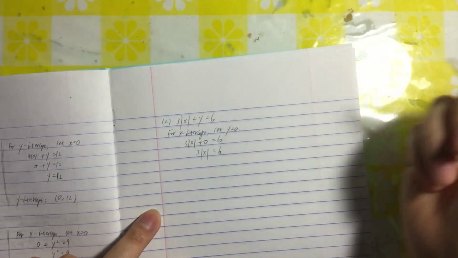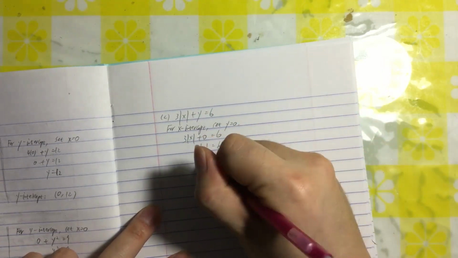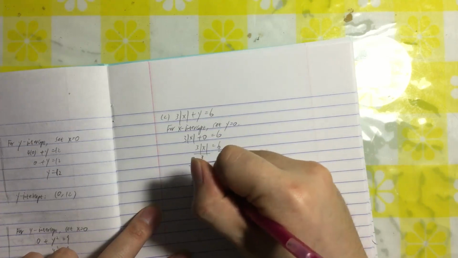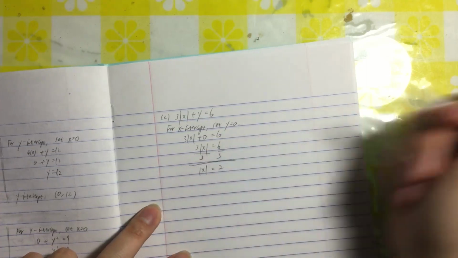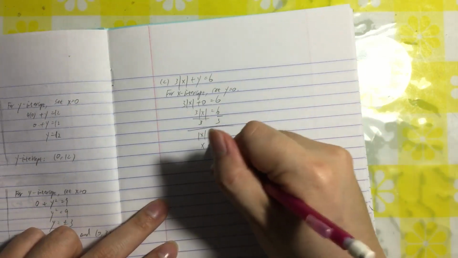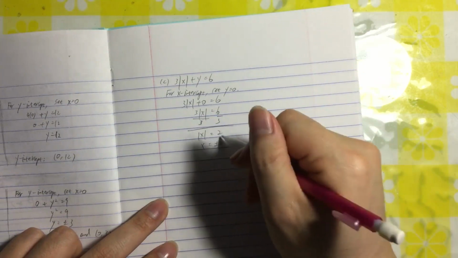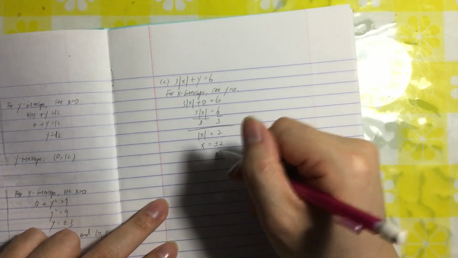Next, I can divide both sides by 3. We get the absolute value of x equal to 2. That means what's inside is either positive 2 or negative 2.